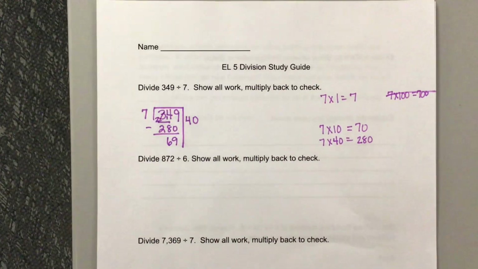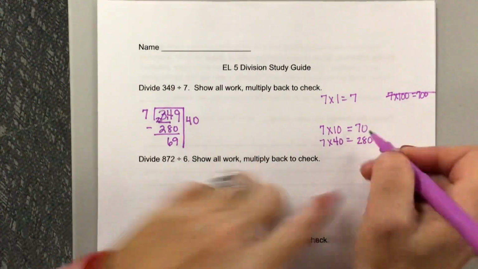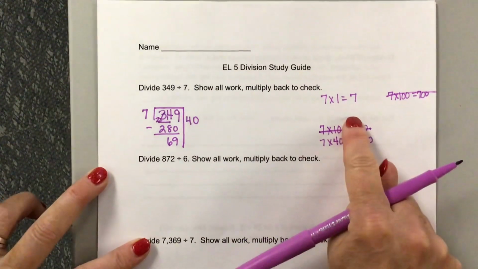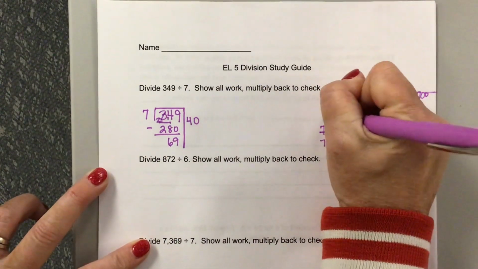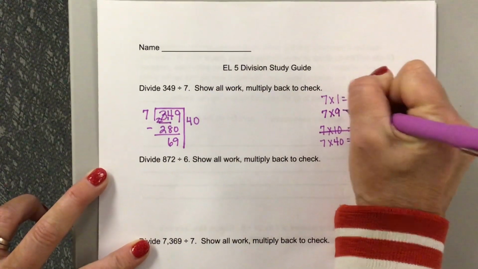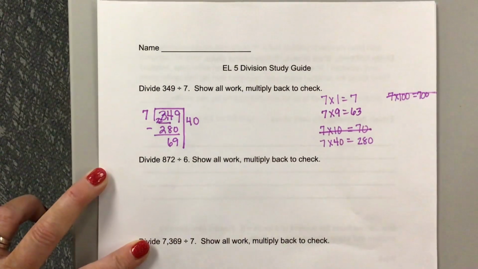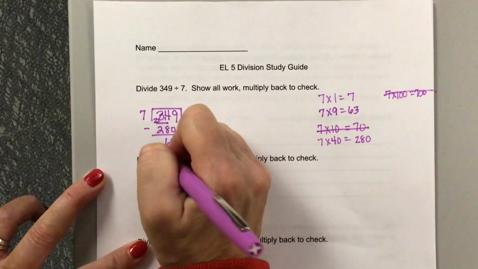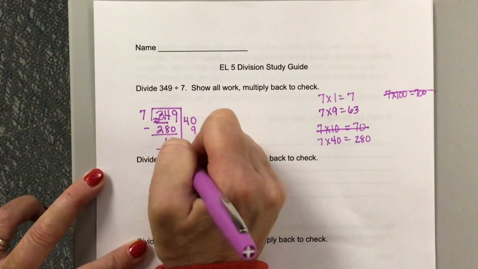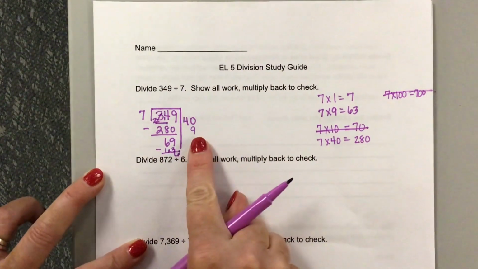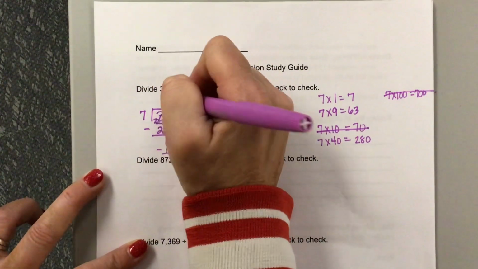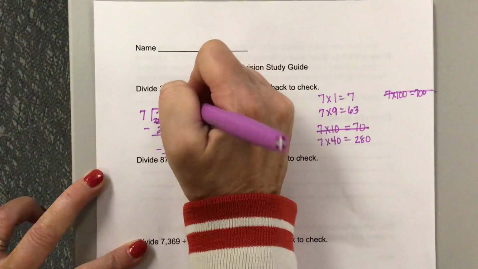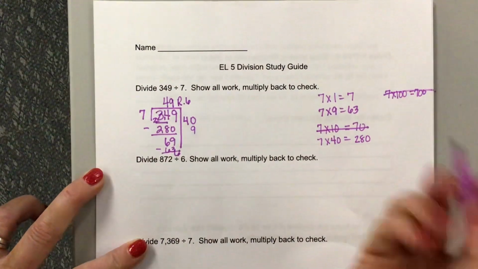So I can subtract 7 40 times, which is the same as subtracting 280. That leaves me with 69. I cannot subtract 70. I can subtract 7, but I know that 7 times 9 is 63. So I'll now subtract 63, which leaves me with 6, giving me a quotient of 49 with a remainder of 6.